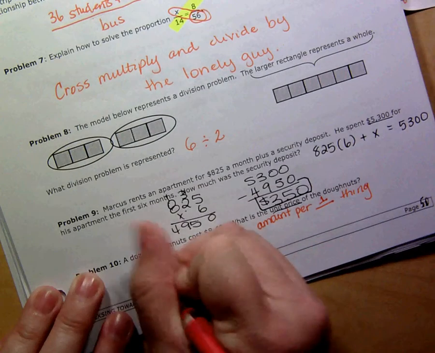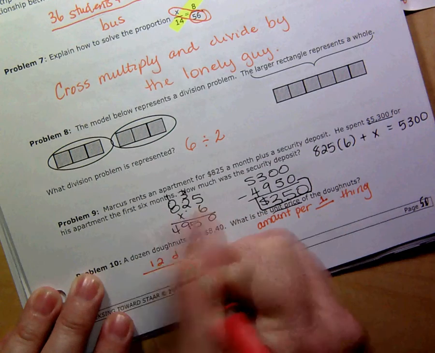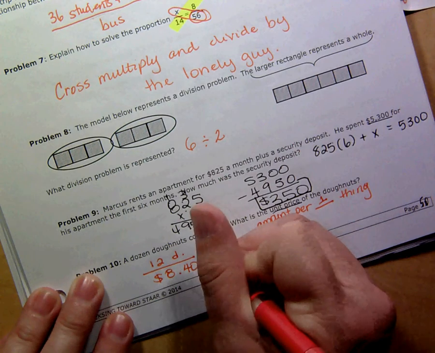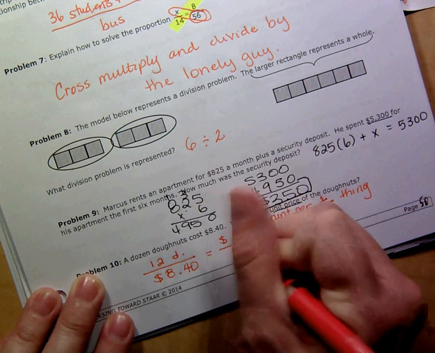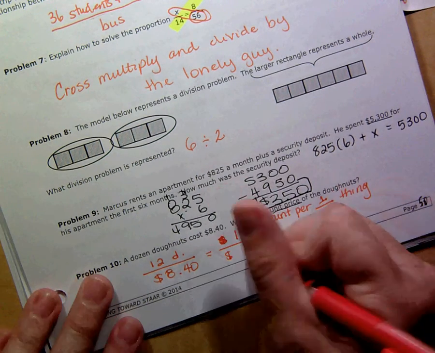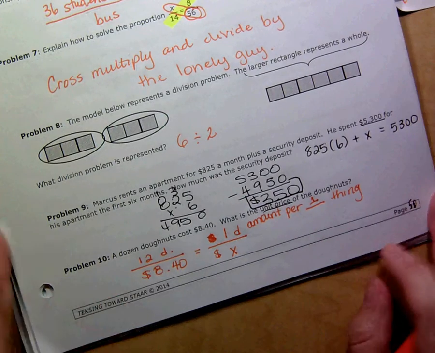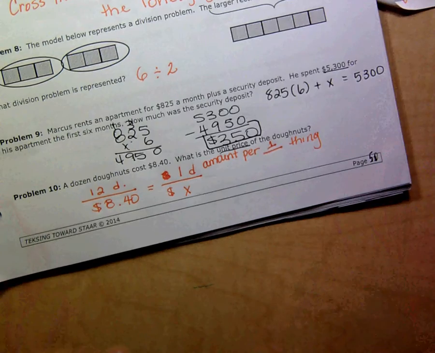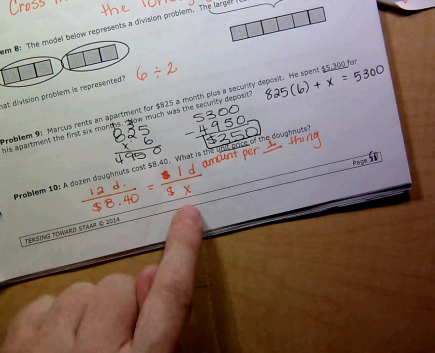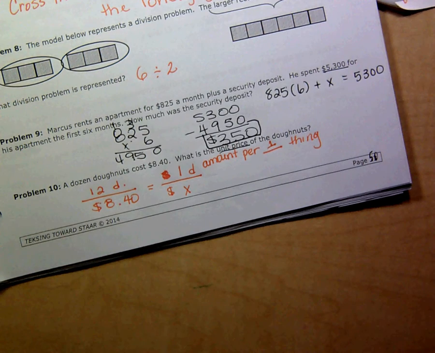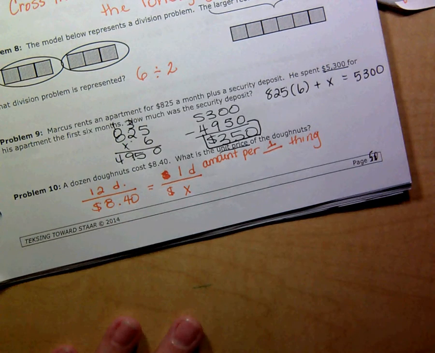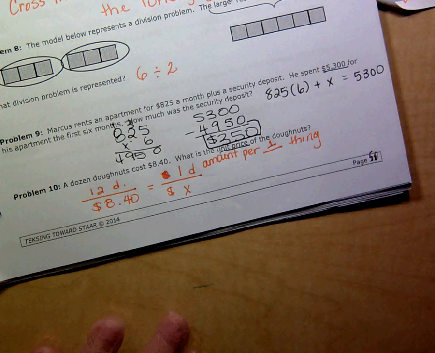So if we have 12 donuts for $8.40, we want to know, oops, not dollars, because dollars goes down here, how much for one donut. Okay? That's the amount per one thing. 12 donuts are $8.40. One donut is how much? If I cross multiply and divide by the lonely guy, I just end up with $8.40 divided by 12.